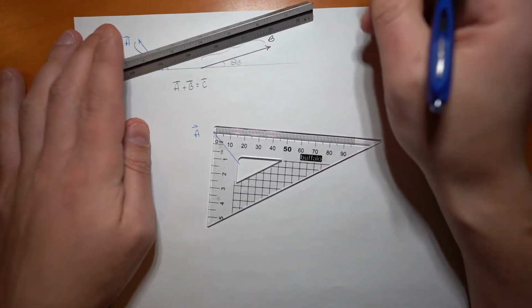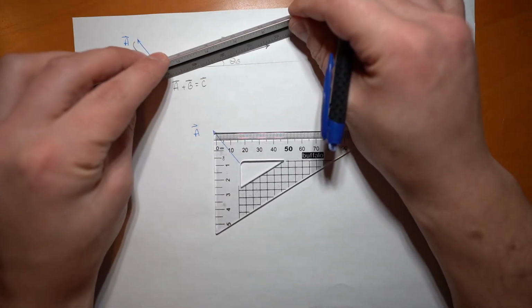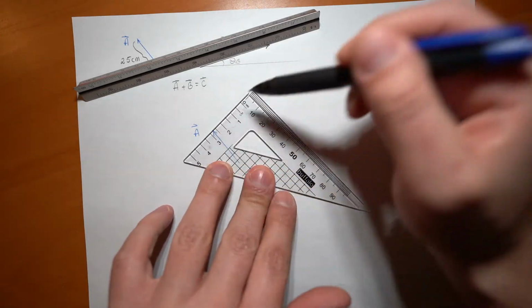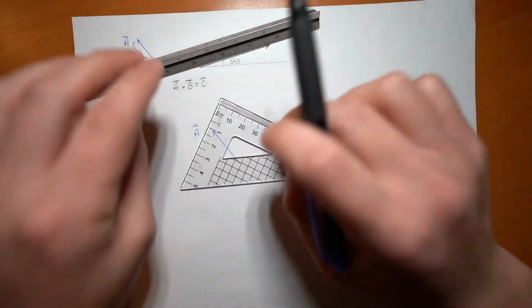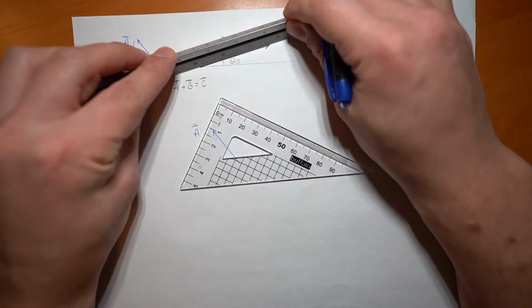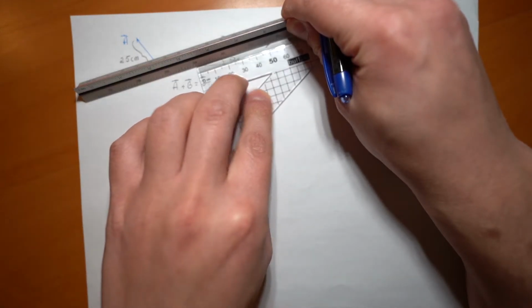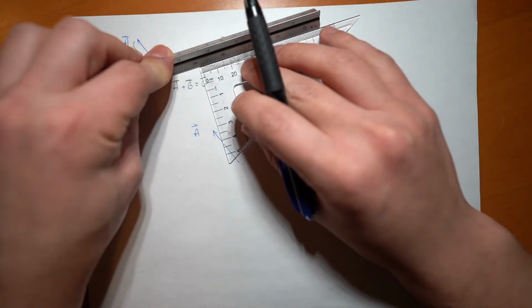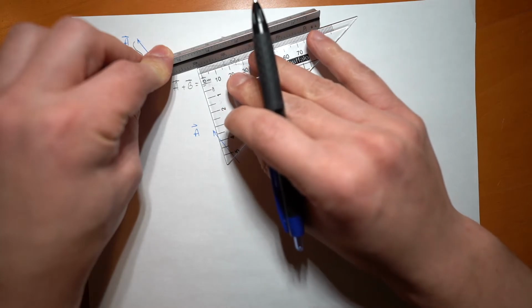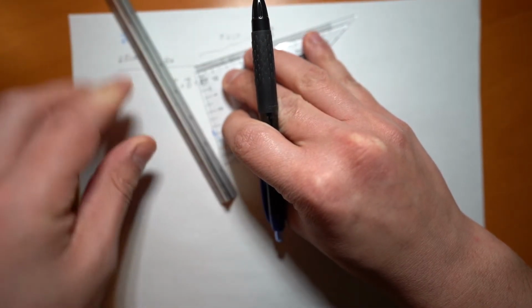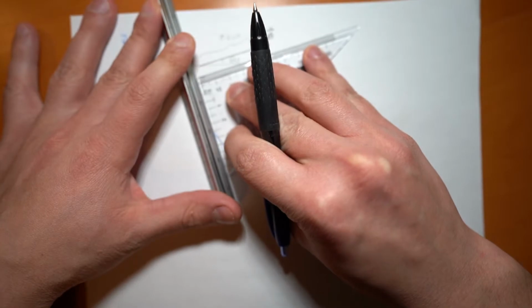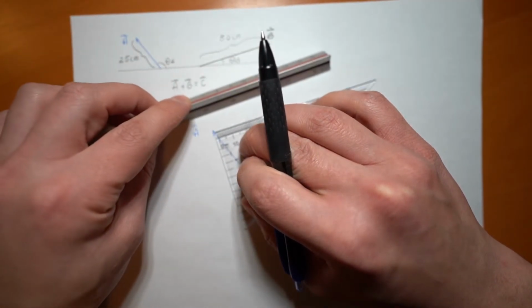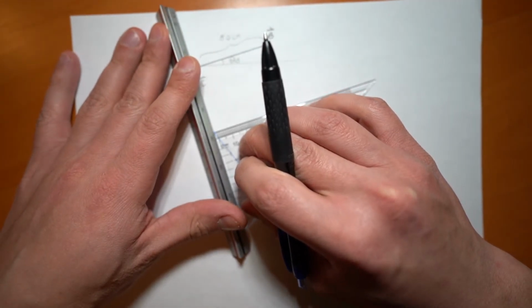So if I take my ruler and I put my ruler along b, the beauty of the set square is that it has two orthogonal or perpendicular sides. So if I set my set square along my ruler, just like this, I now also have a perpendicular side. So this right here is now perpendicular to the vector b. If I come along that perpendicular and drag down along my ruler, I now have, oops, I went a little too far. Let's go back up just a bit.